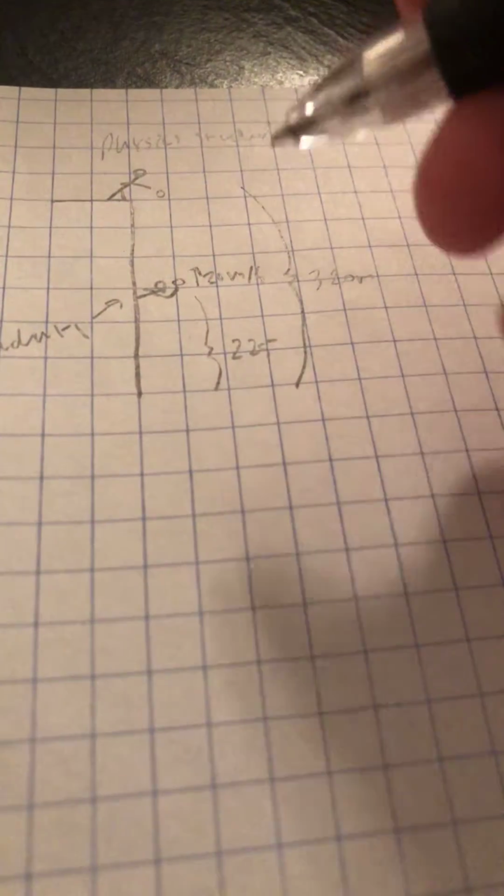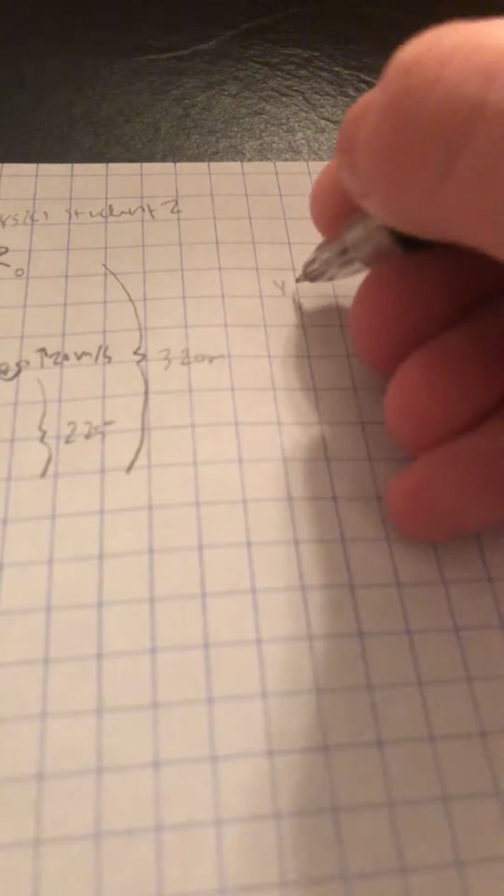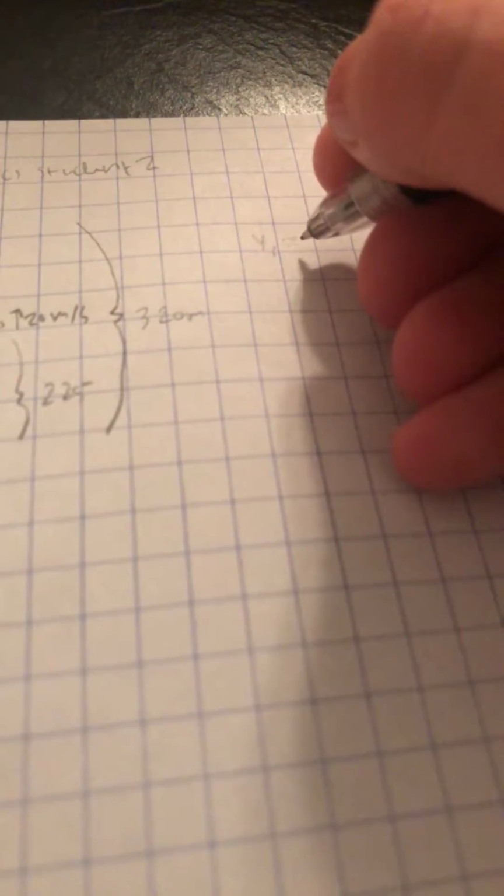And the first question we're asked is, when are the balls at the same height? For physics student 1, I can use the formula y1, which is his height in the up direction.